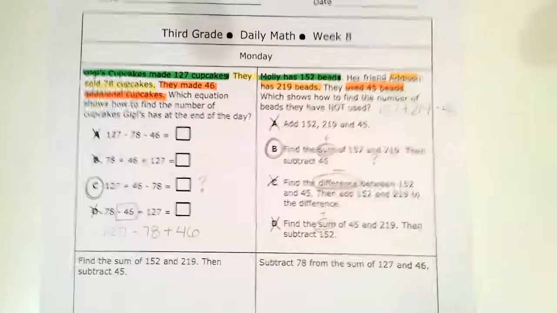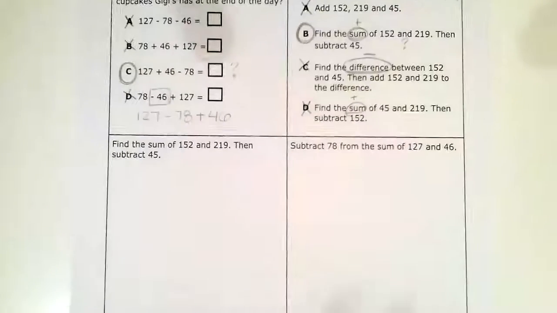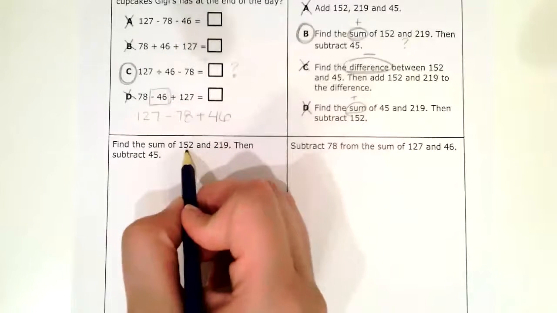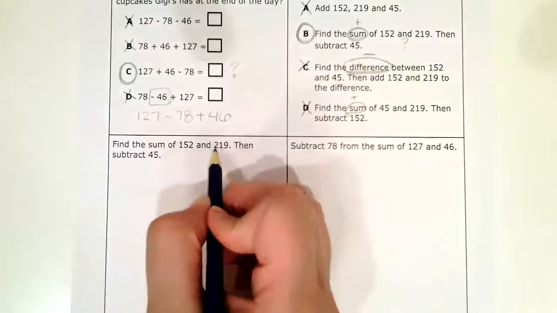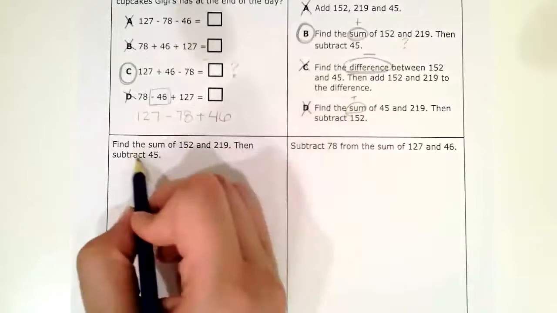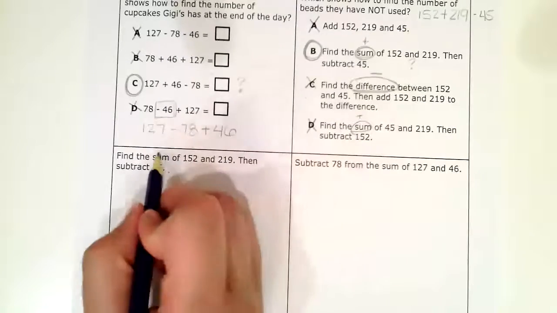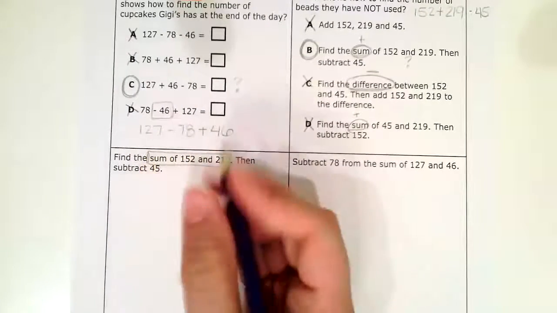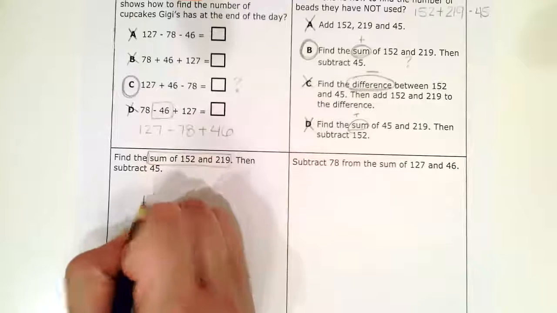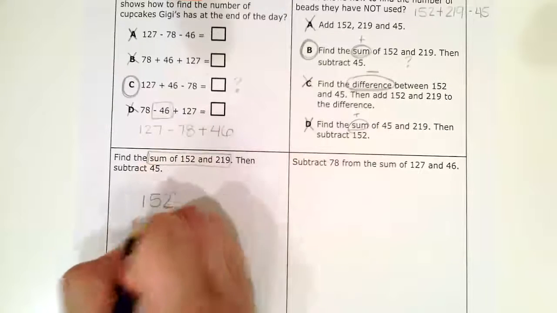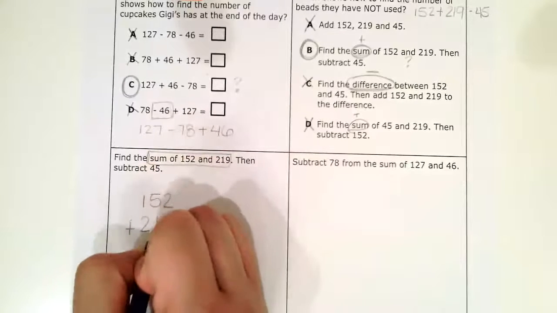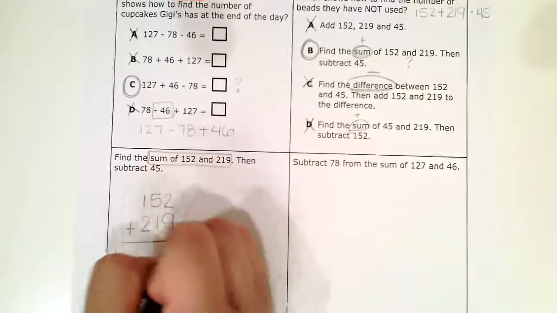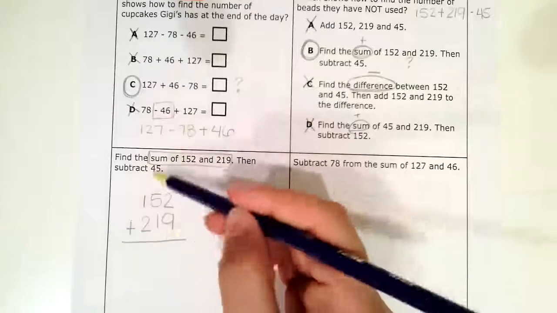Okay. Let's look at the next one. Find the sum of 152 and 219, then subtract 45. So let's do the first part. We're going to do this part right here. Find the sum. That means to add. So I'm going to say 152 plus 219. Make sure you're lining up the values.